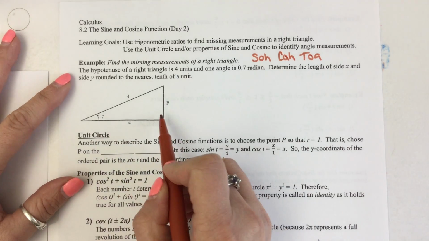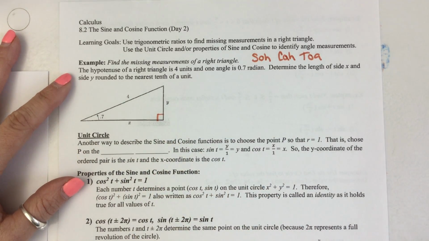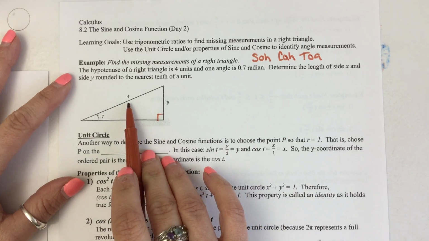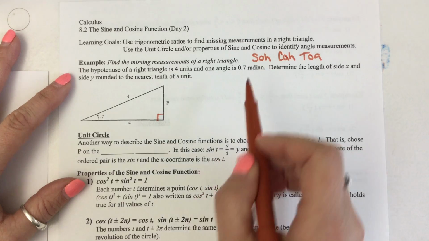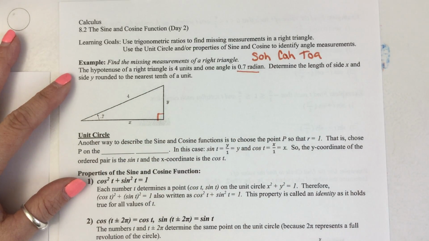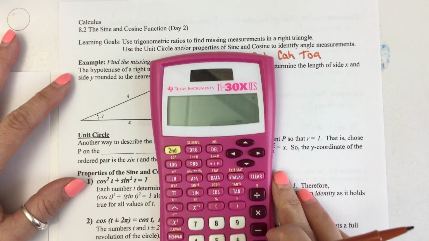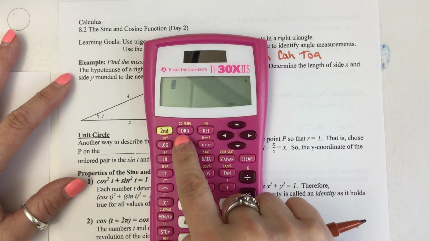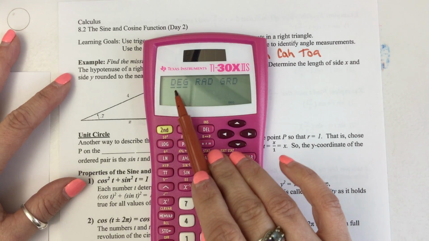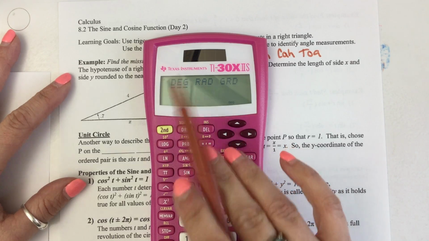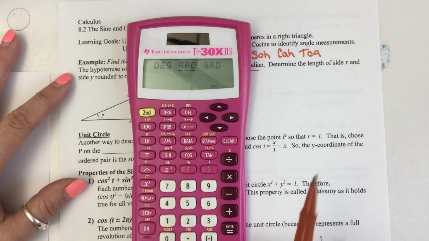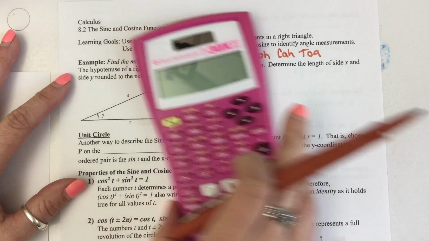So here is our right triangle. The hypotenuse of a right triangle is 4. Remember, the hypotenuse is always across from the 90-degree angle. One angle is 0.7 radians. So right there, before I do anything else, we are in radians. So I'm going to go to my calculator. When you hit this key that says DRG, notice that currently my calculator is set to look at degrees. This problem is telling us we are looking at radians. So I need to go on over, select radians, and then I'd be ready to go.